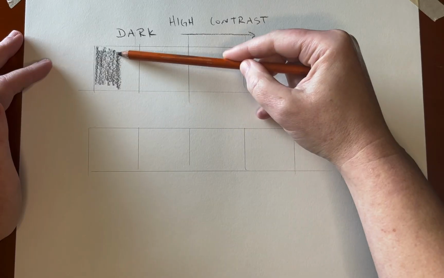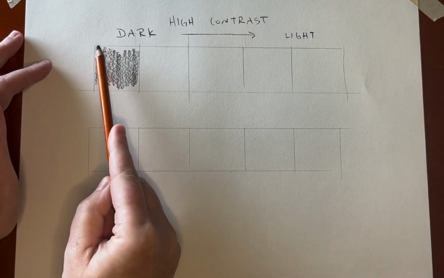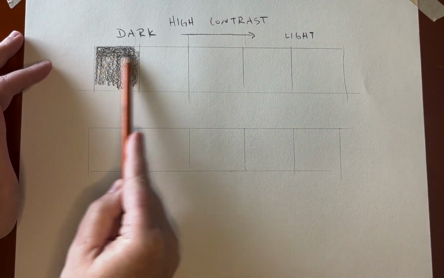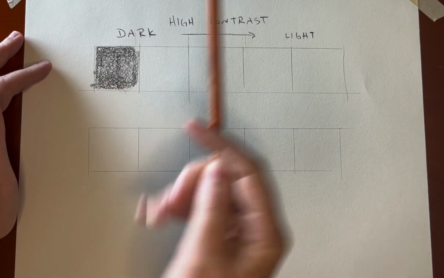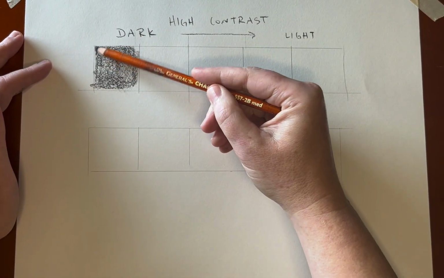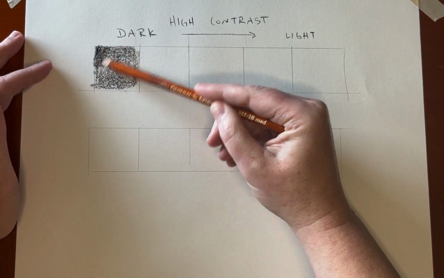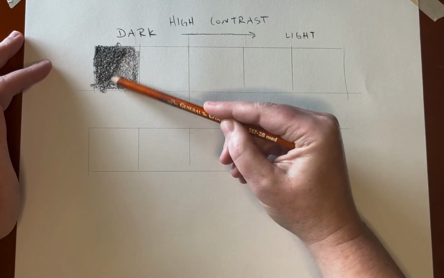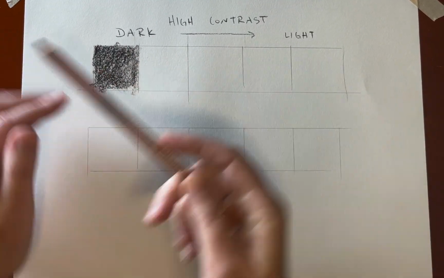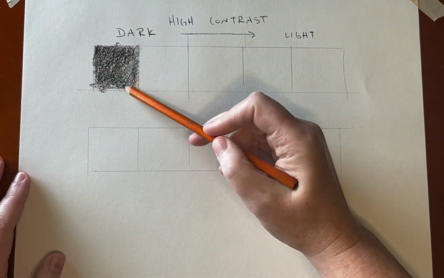I always start at either end. And now you can really start to see what the medium does. So you can see I'm going in all different directions, filling this up, getting it as dark as I can get it.